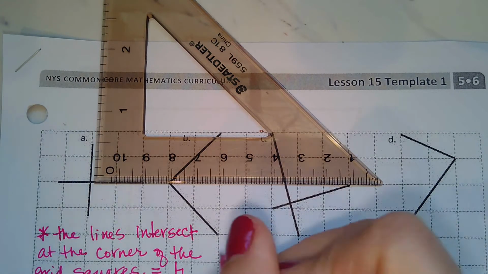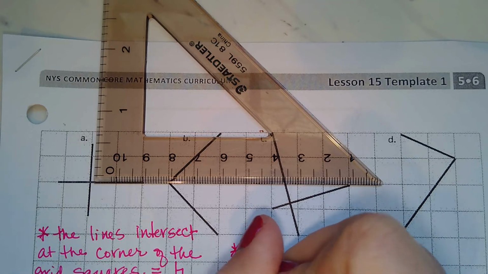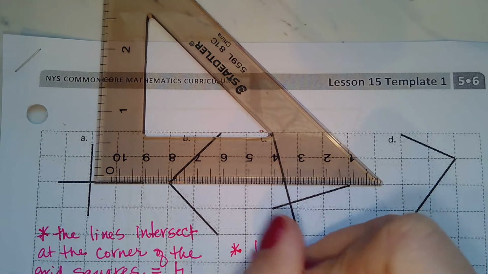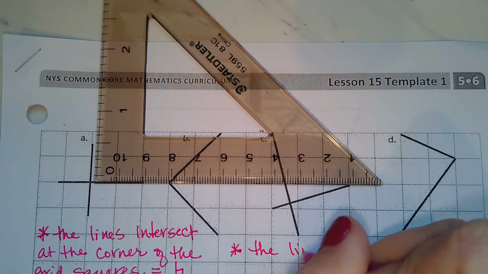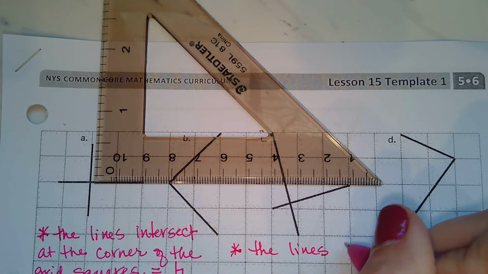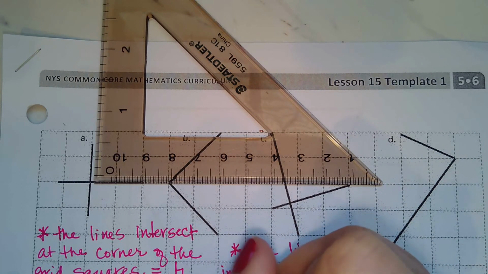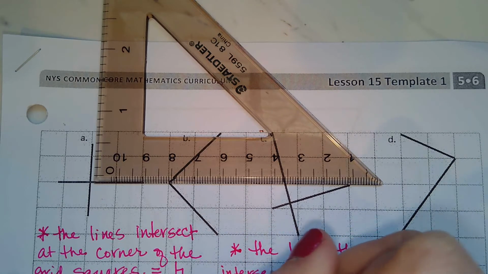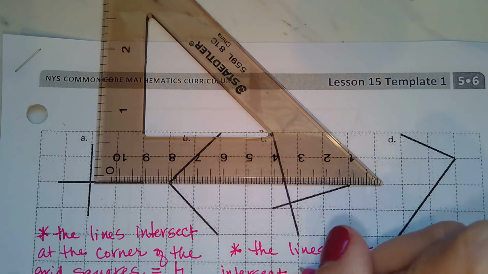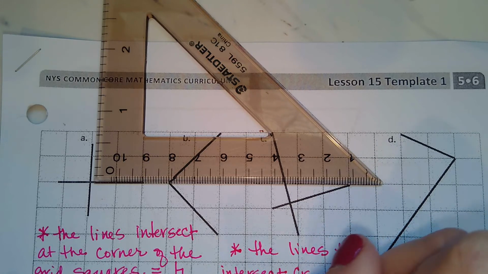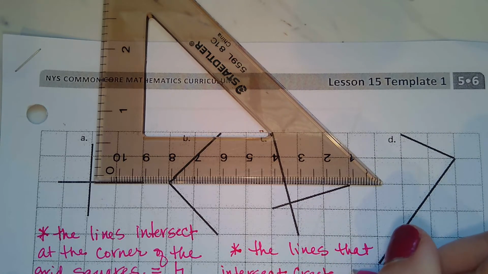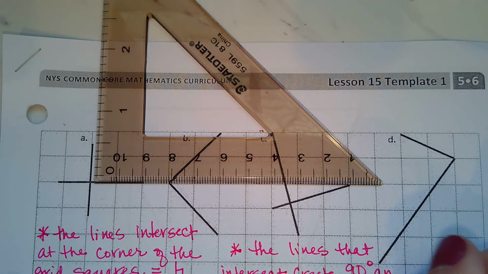Well, let's add some more notes. The lines that intersect create 90-degree angles.